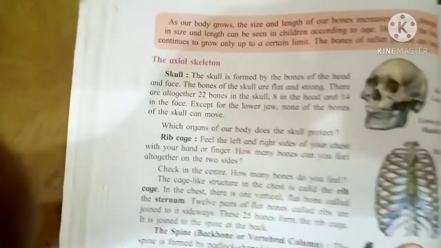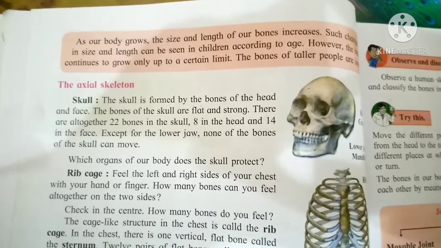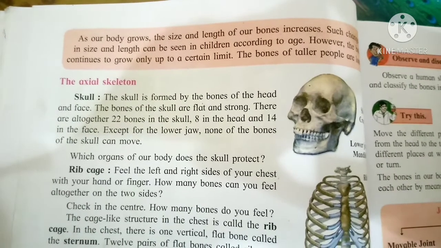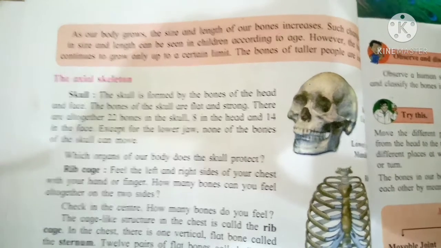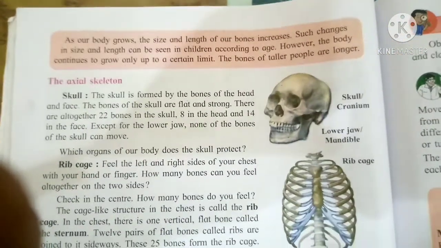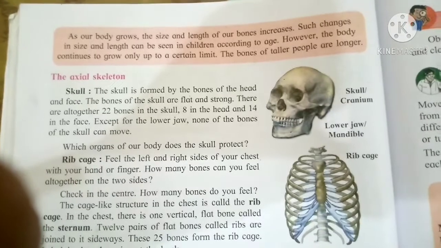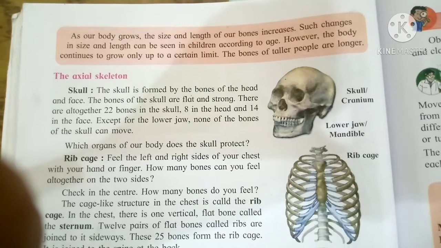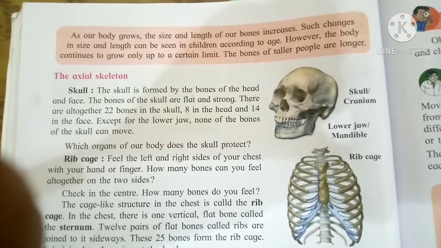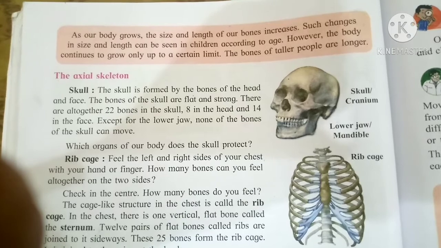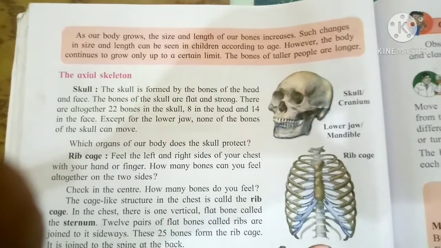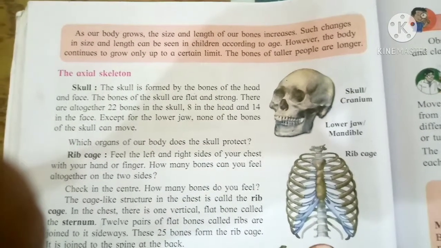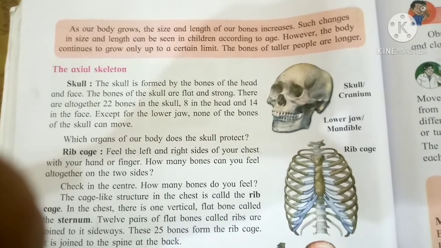Okay, now next, our body grows as the size and length of the bones increase. Such a change in size and length can be seen in children according to their age. However, the body continues to grow only up to a certain limit. The bones of taller people are longer. That means our body grows as the size and length of our bones increase.